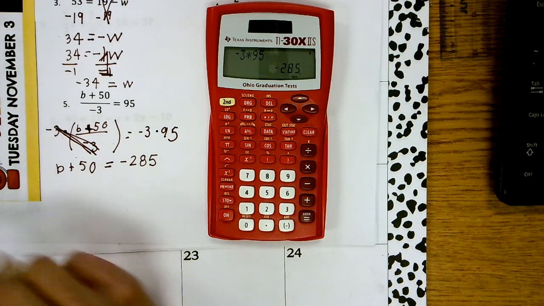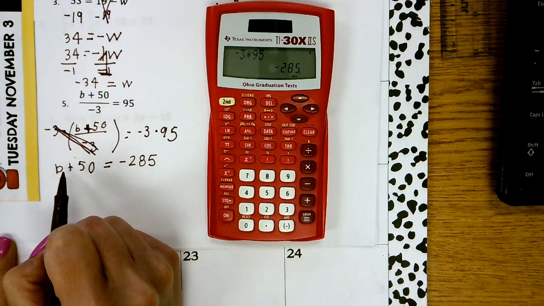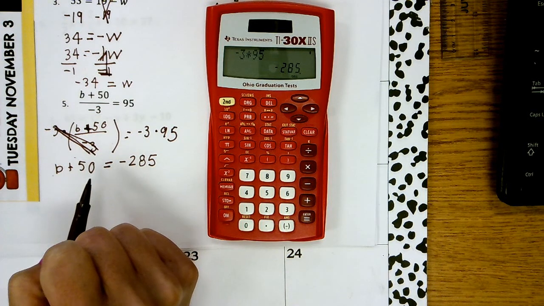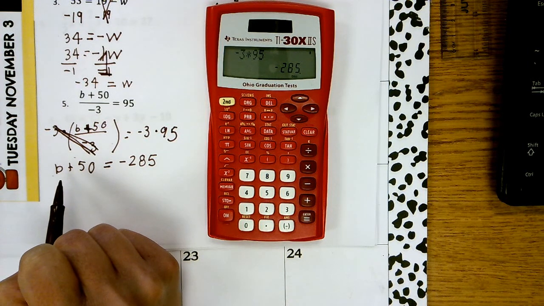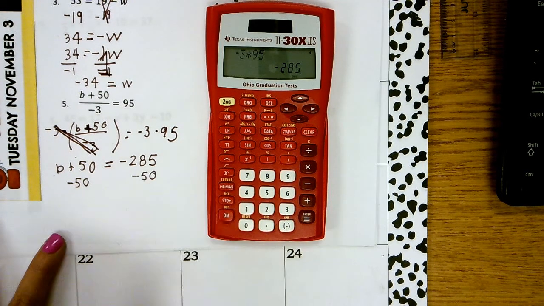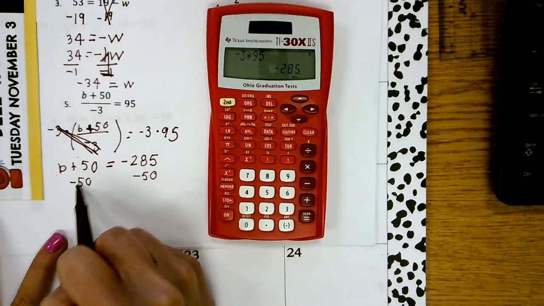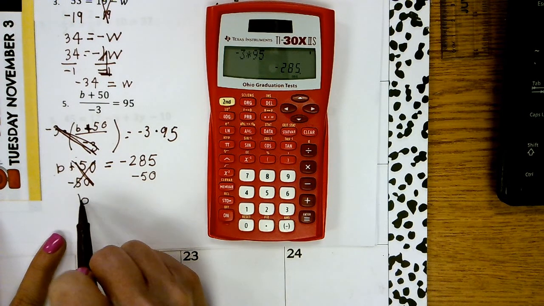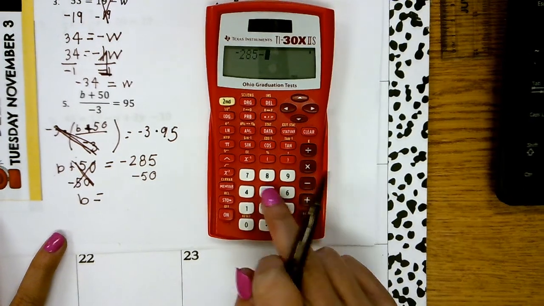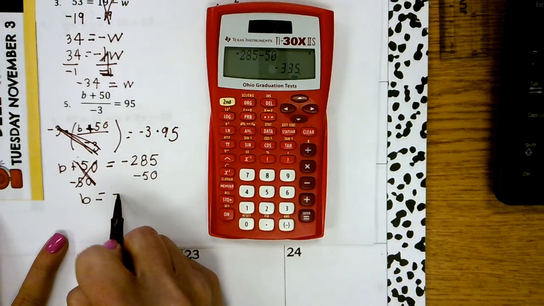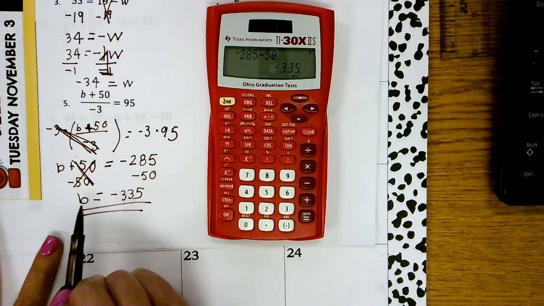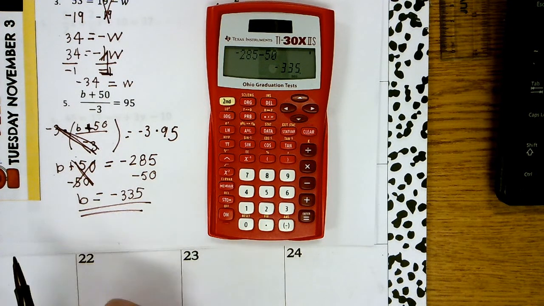Now I'm almost done. I need to get b by itself. So here we have b plus 50. To move the 50 over to the other side of the equation, we need to use an inverse operation. So the inverse of adding is subtracting. So we're going to subtract 50 from both sides of the equal sign. When we do that, these 50s go away. We're left with b equals, and then let's go on our calculator and do negative 285 minus 50 to get negative 335. And that is our final answer. We've isolated our variable and got it on one side of the equal sign by itself.